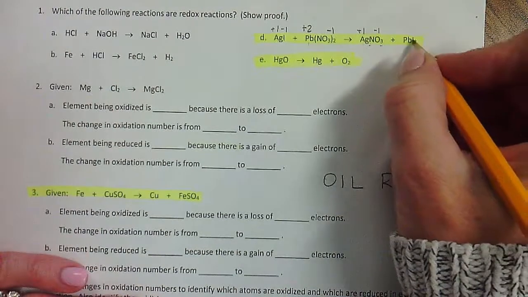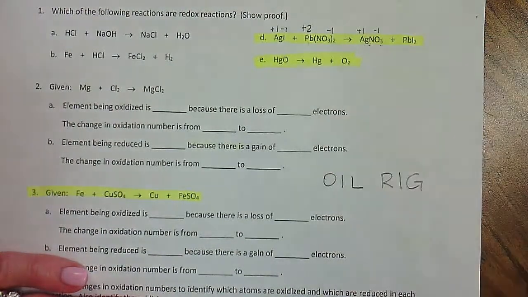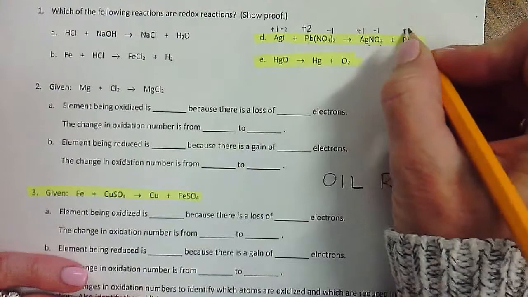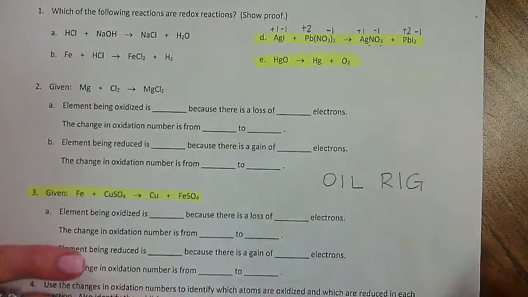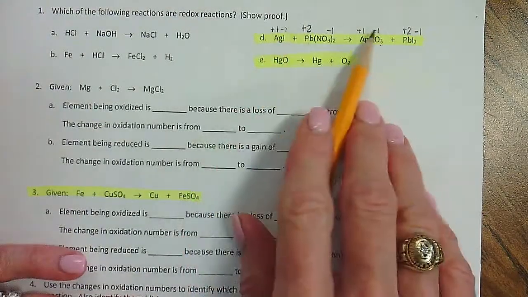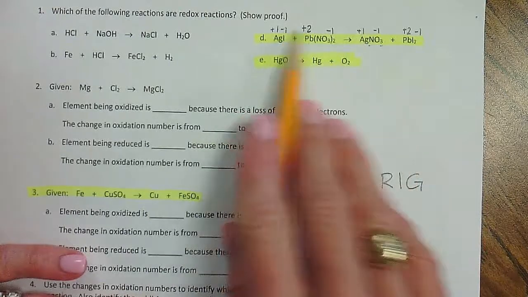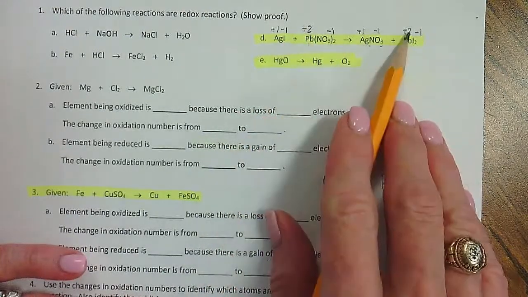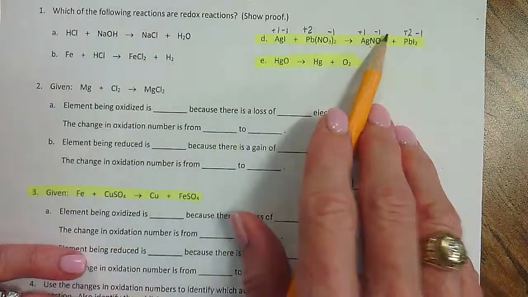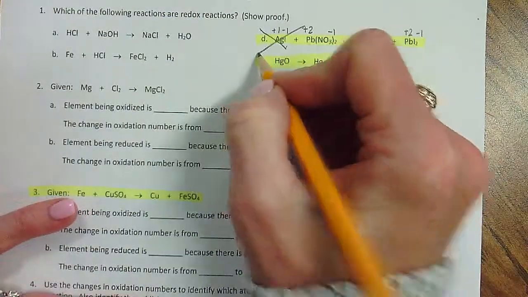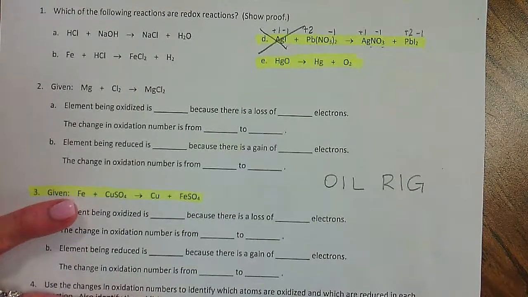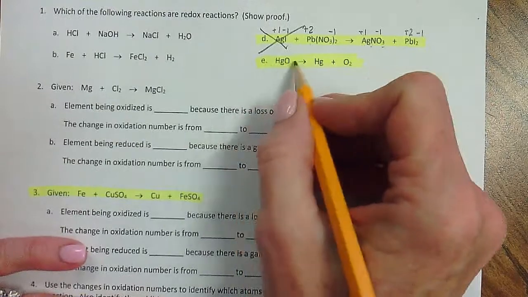Over here, if I uncrisscross oxidation numbers, because lead is a transition metal, lead's +2, iodine still -1. So look, silver didn't change. Iodine did not change. Lead didn't change. Nitrate didn't change. So this is not a redox reaction. All right, letter E here.